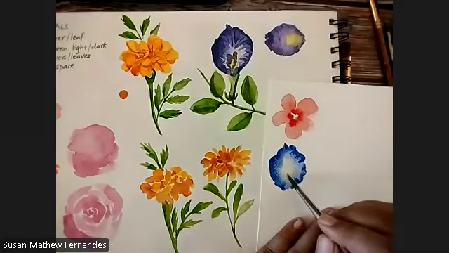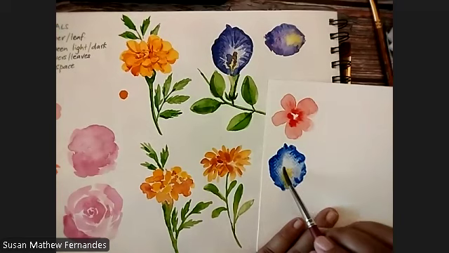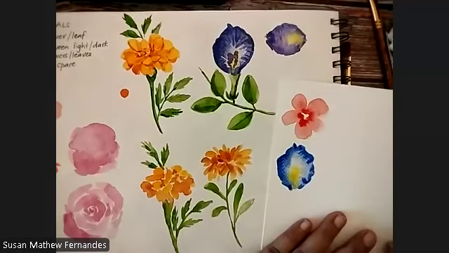I'm just checking whether the blending is going to be better or not. So I didn't like this blend. This thing on the paper turned out quite poorly.